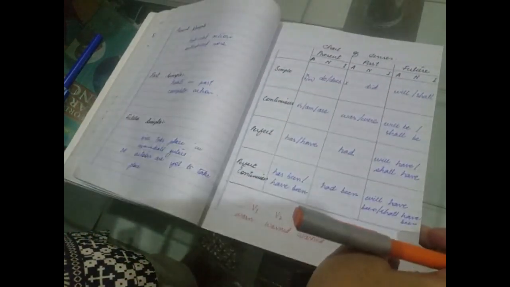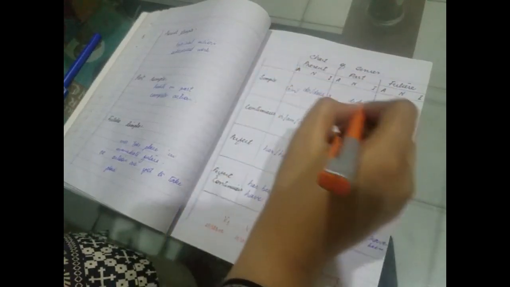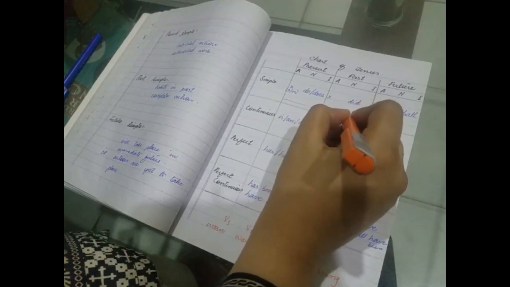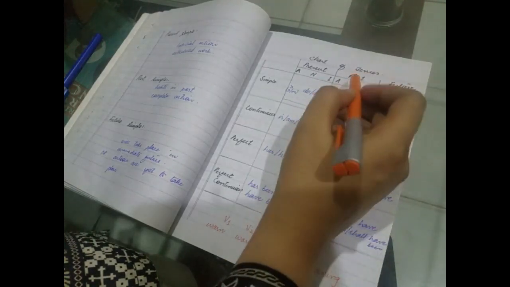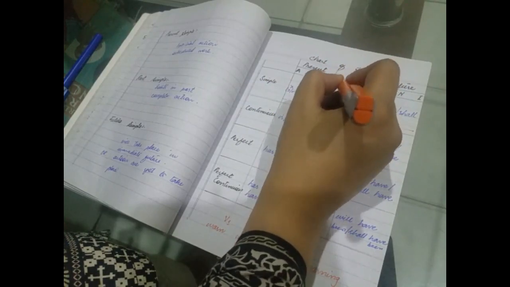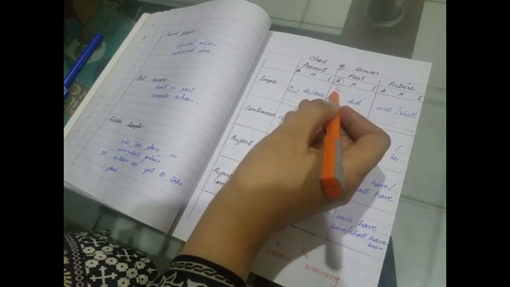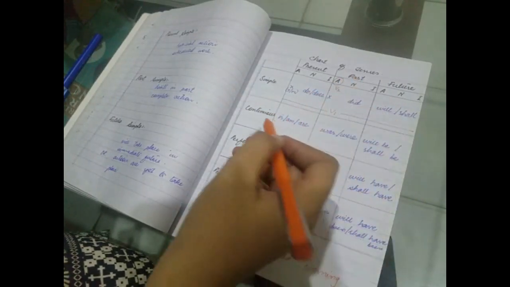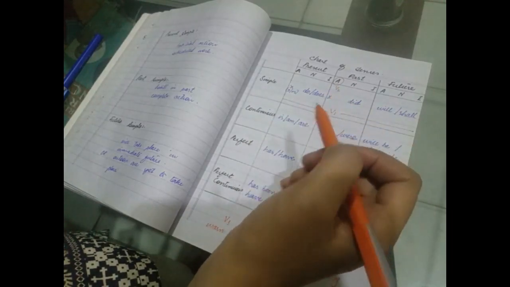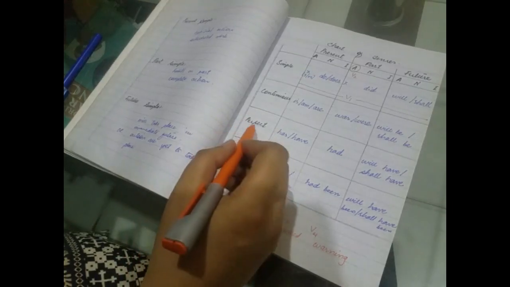Where do we use which form of verb? First form of verb: in all simple tenses we use first form of verb except past simple affirmative, because we use second form of verb in past simple affirmative. Got it? Third form of verb: where do we use third form of verb? In all perfect tenses.